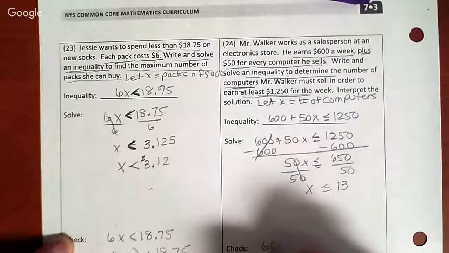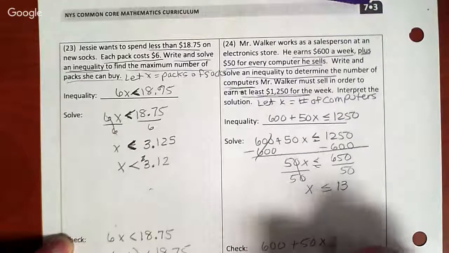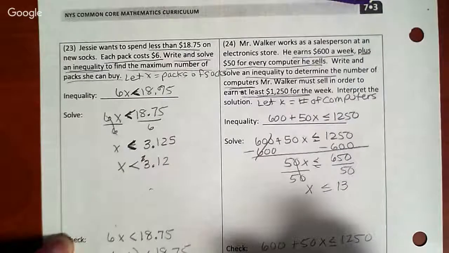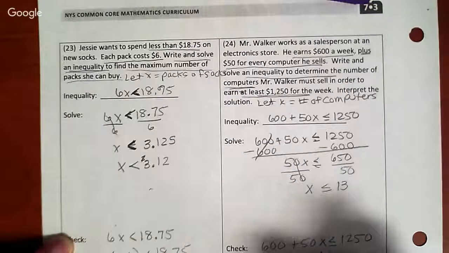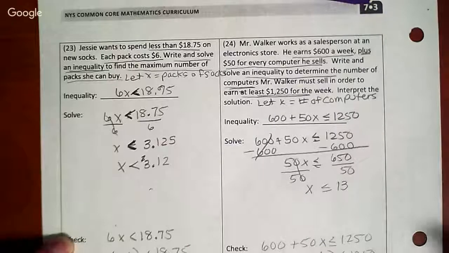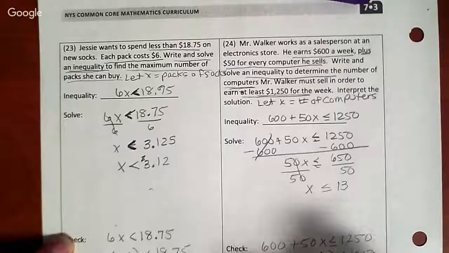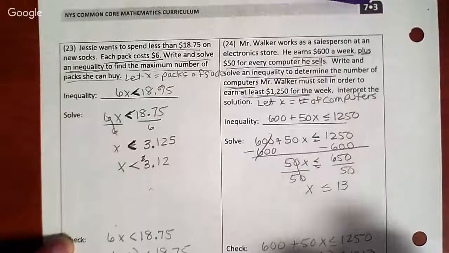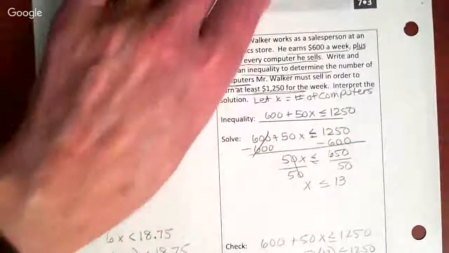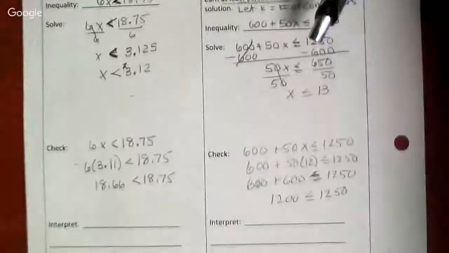So now to check it, 600 plus 50x is less than or equal to 1250. I'm going to pick 12. 600 plus 50 times 12 equals 600 plus 600, that is 1200, which is less than or equal to 1250. Oh, let me move that up. Sorry, guys. All you're missing is the checks. Let me show those to you.